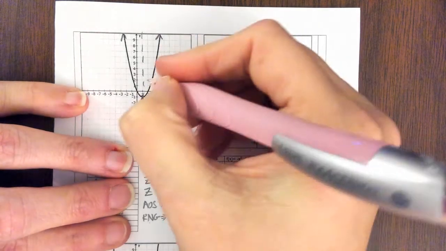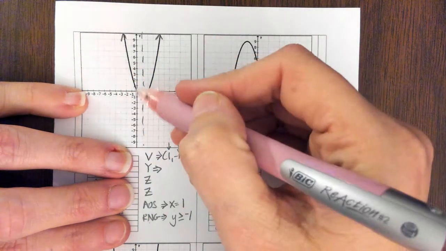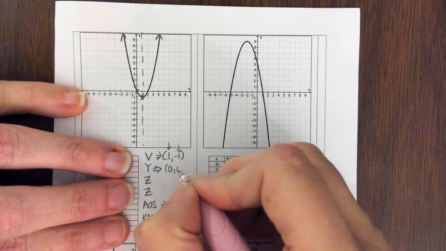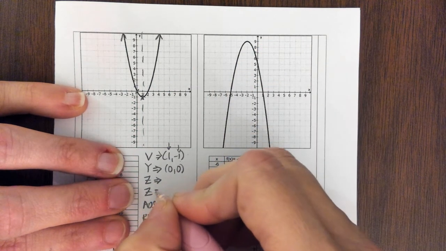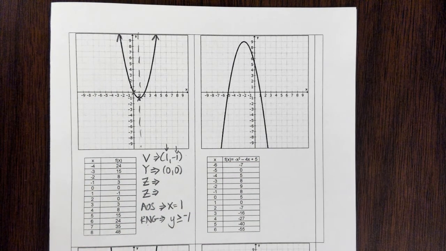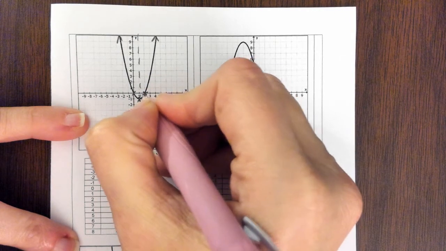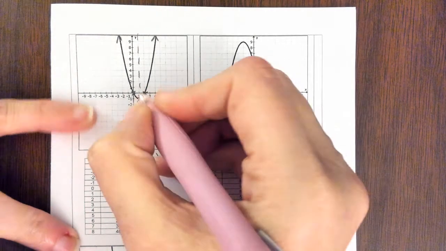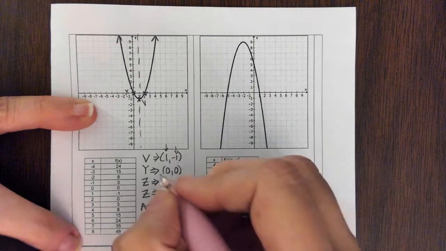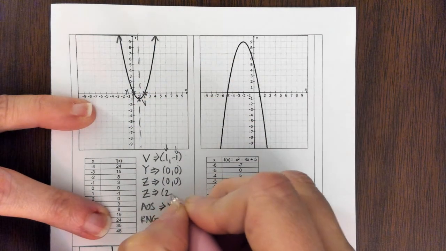Y is my y-intercept. Well, I can see right here, I look at my y-axis, my vertical axis, and right here is where it crosses the y-axis at 0, 0. Now, what are my zeros? My zeros are my x-intercepts. Okay, so if I look for where my line crosses the x-axis, I see that it actually crosses twice. So there's my vertex, there's my y-intercept. I've also got my 2 zeros. Well, it crosses once at 0, 0. It crosses again at 2, 0.